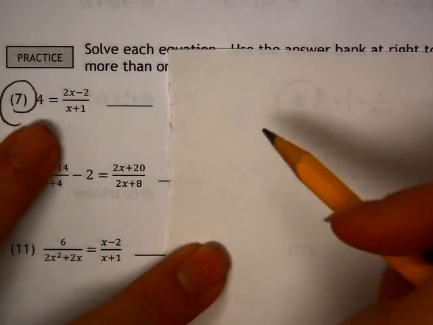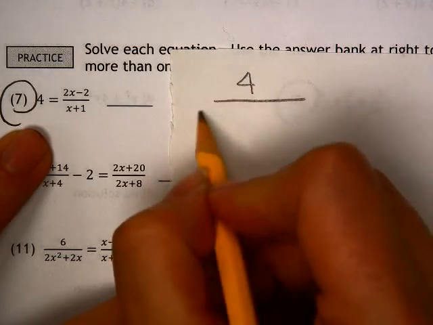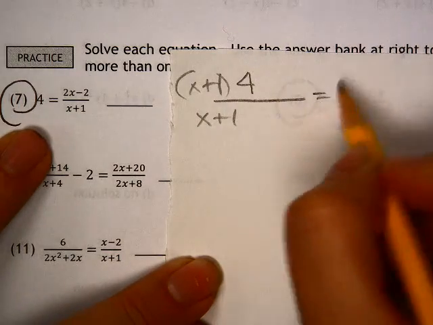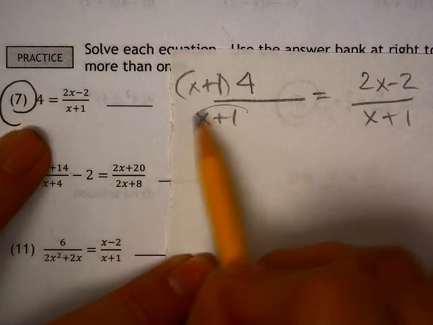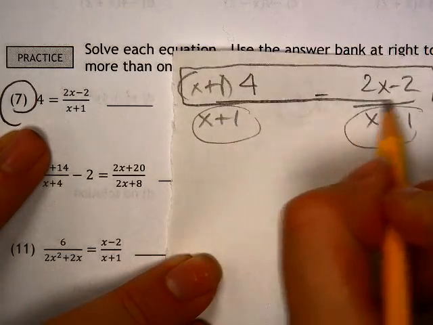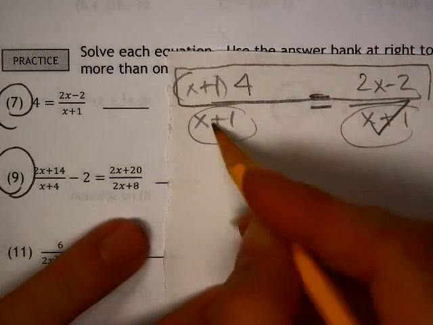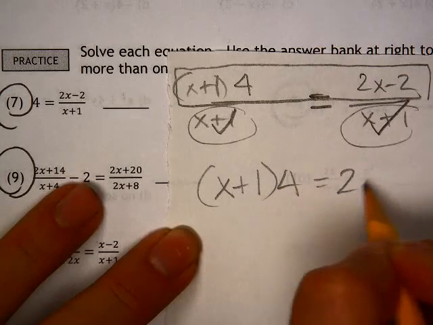All right, what we need here, folks, is a common denominator. So this is going to need to have an x plus 1 on the bottom. But you can't just make it on the bottom, you also have to make it on the top. Now that these are exactly the same, I don't need to worry about that any longer. Remember, this is an equation, so I'm supposed to have all of this equal all of this. So if these are both equal, I just need to set these equal to each other.